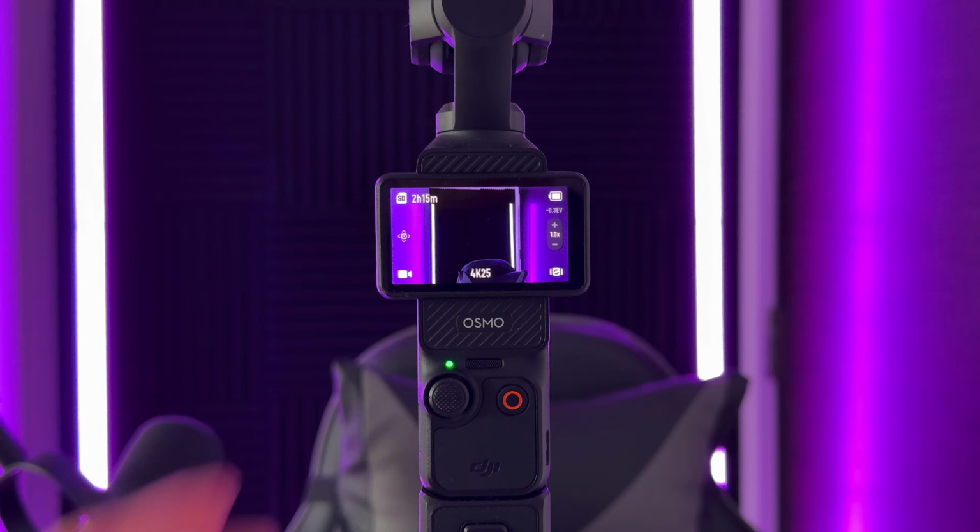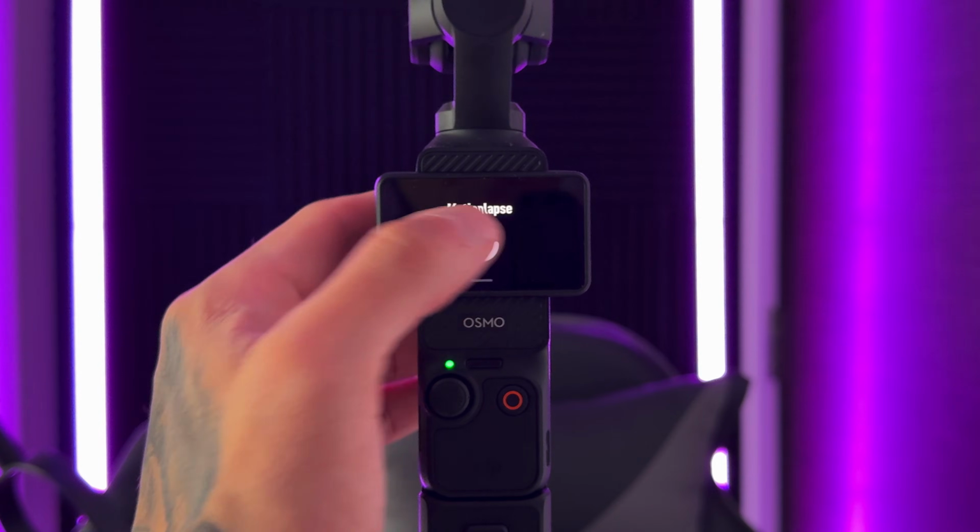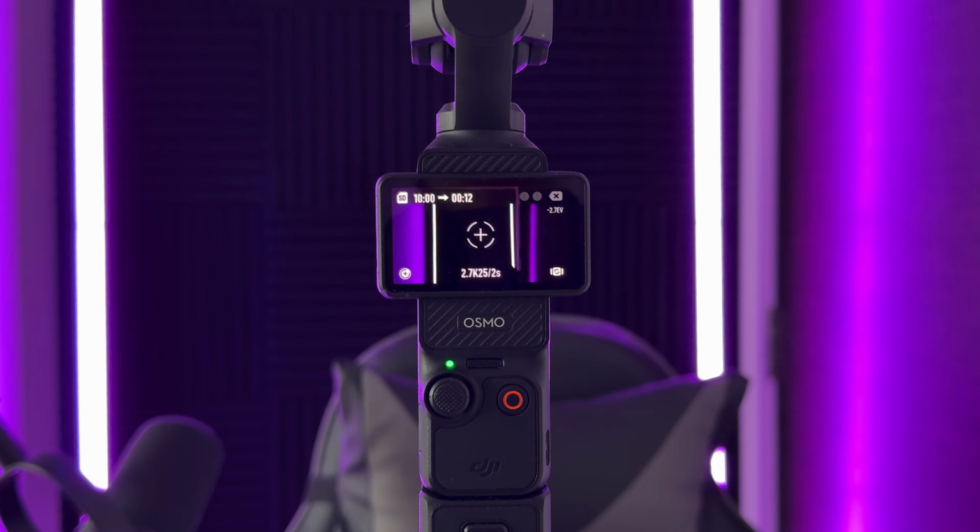Right, so how do you access the time lapse and motion lapse feature, and how the hell do you set it all up? Well, when you're on the preview screen, press the shooter modes button in the bottom left, swipe to the right all the way at the end, you'll see motion lapse. Press on that and you'll be taken to this screen. And here is where you're going to set everything up.